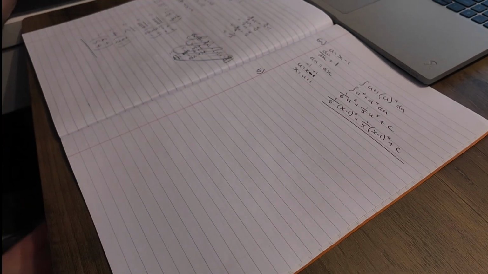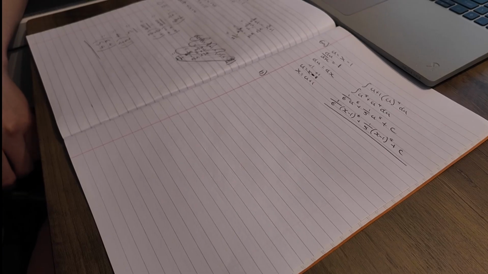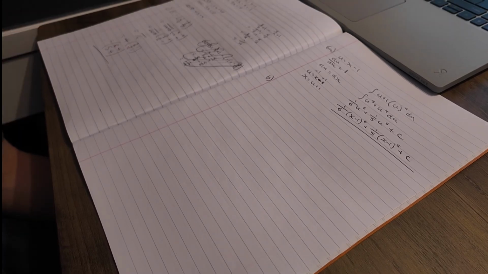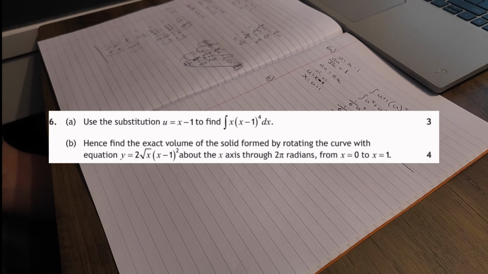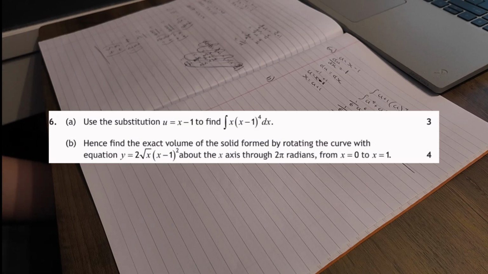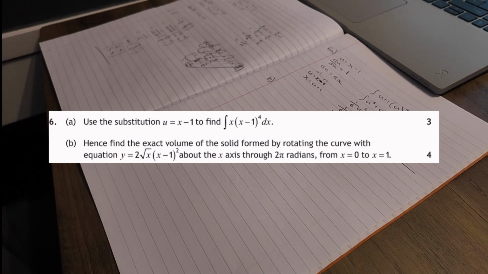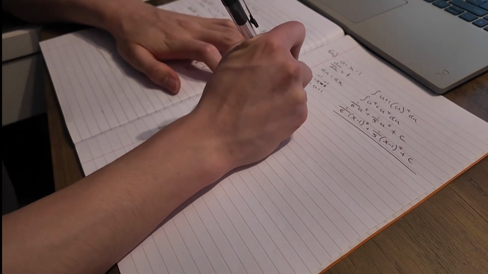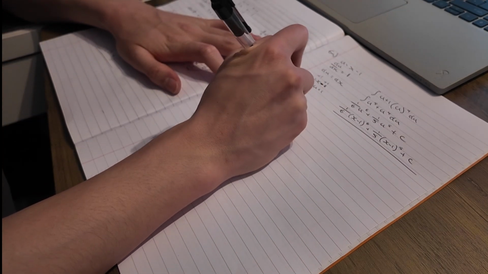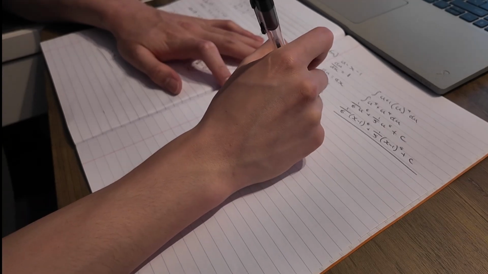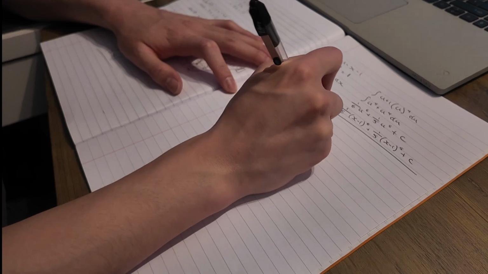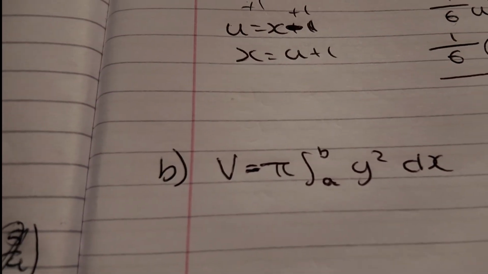So part B, hence find the exact volume of the solid formed by rotating the curve with equation y is equal to 2 root x times x minus 1 squared about the x-axis through 2 pi radians from x equal to 0 and x equal to 1. So the formula for that is V is equal to pi times the integral of y squared dx. And the limits should be b and a.